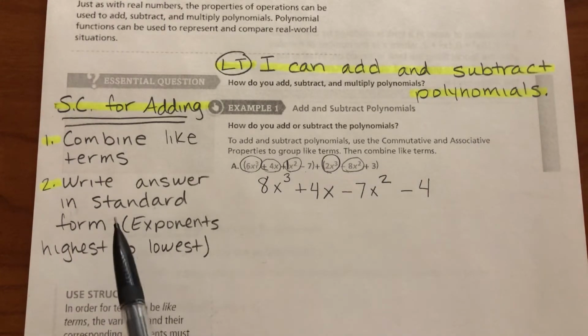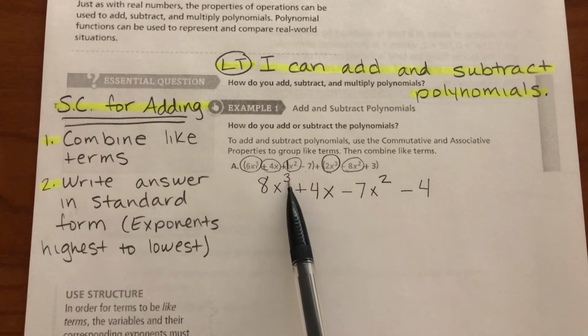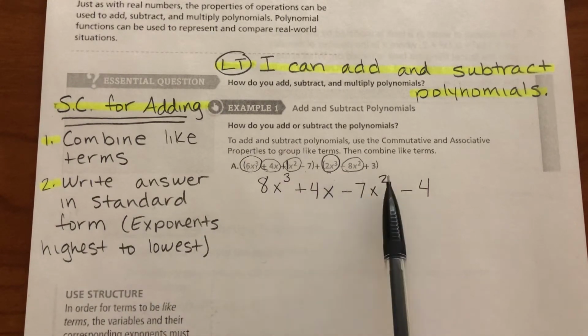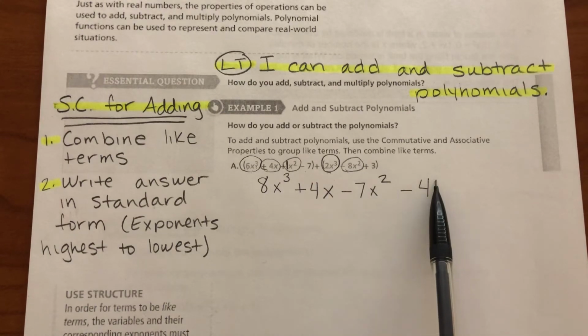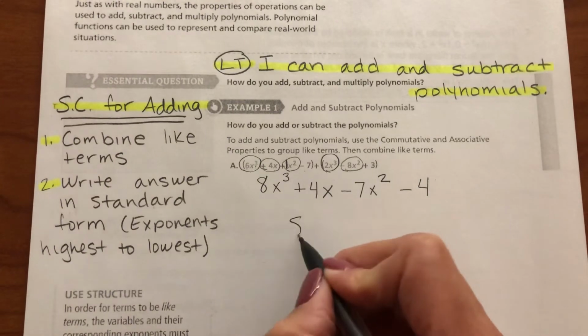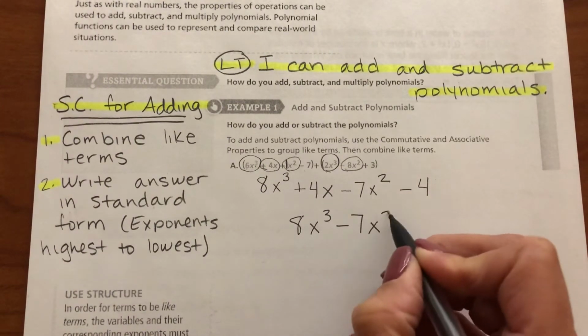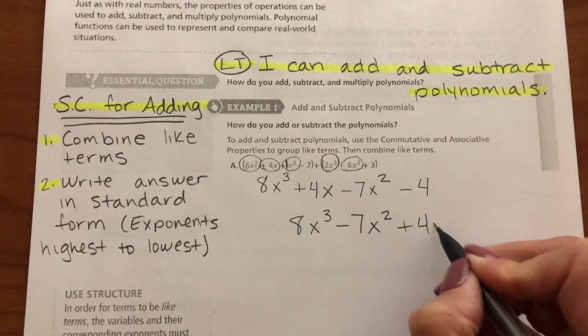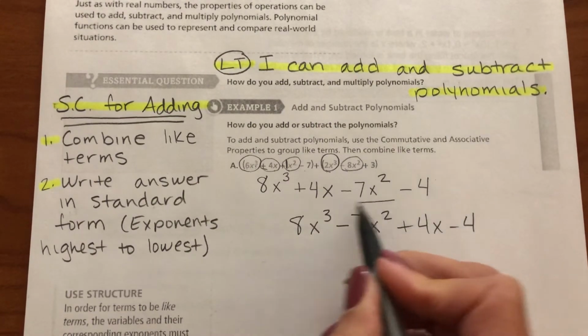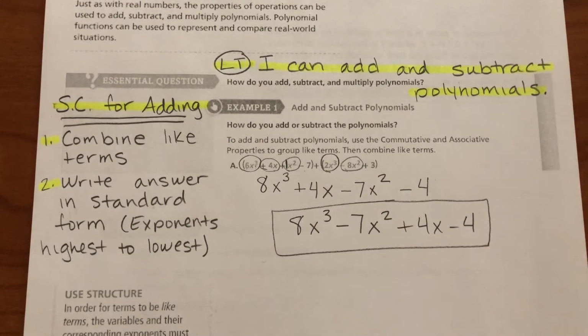Now I want to make sure it's in standard form. So I'm going to look at my exponents. I have 3, 1, 2, constant. So I need to switch these around. So 8x to the third minus 7x squared plus 4x minus 4 would be the correct answer there. Okay, so that is adding.